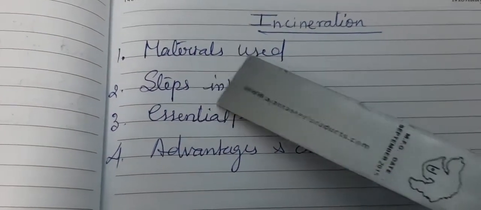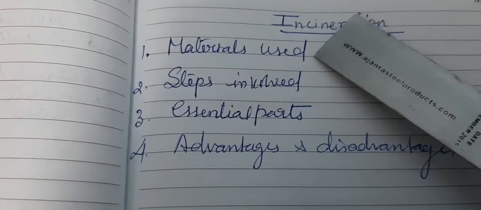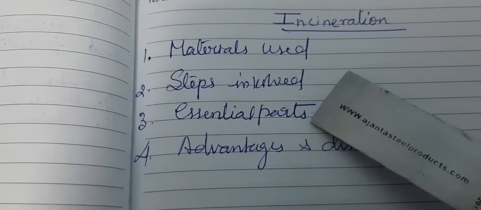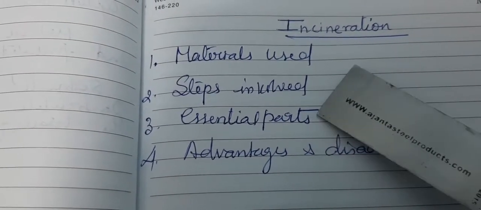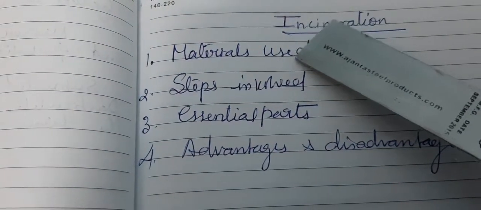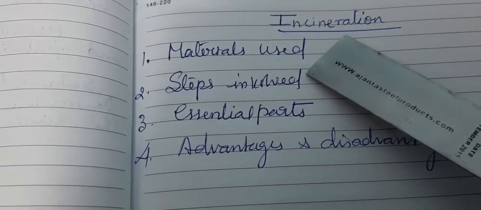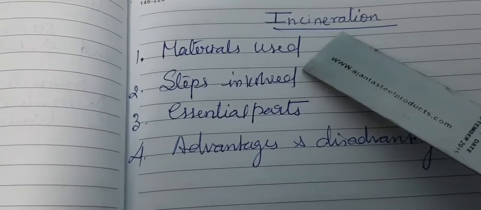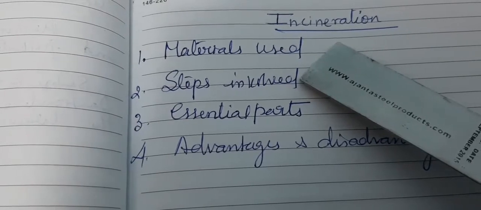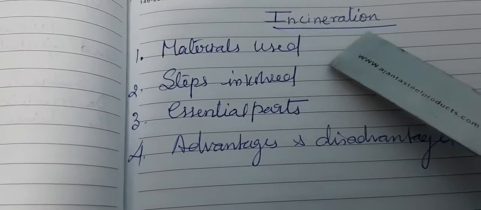Under this we will be seeing what kind of materials can be used during this process, the steps involved in this process, and what the essential parts of an incinerator are, and finally the advantages and disadvantages. Incineration is a heat treatment technology by which combustible wastes that do not contain toxic substances are burnt in a furnace, and the heat energy is recovered as electrical energy.